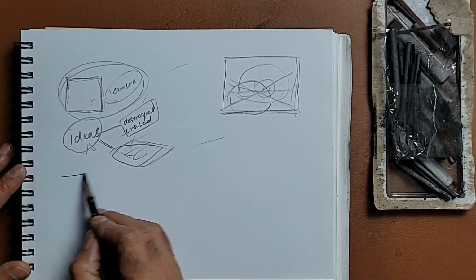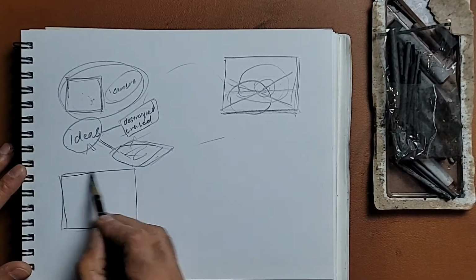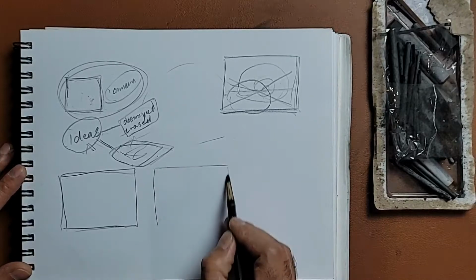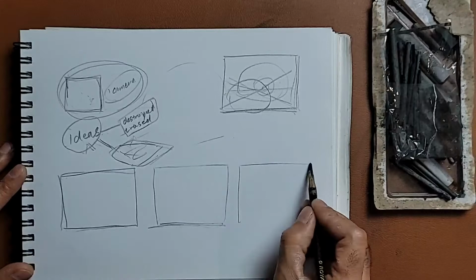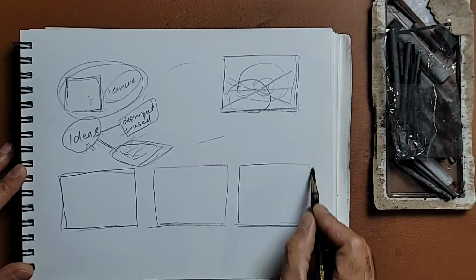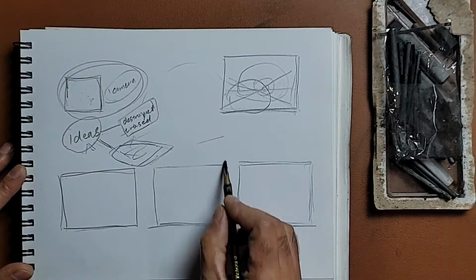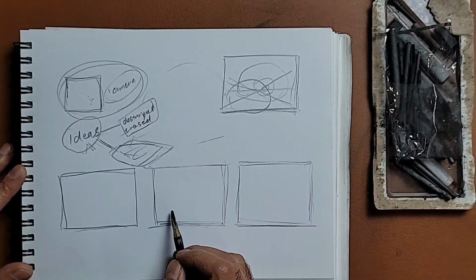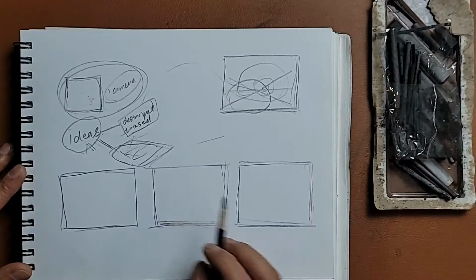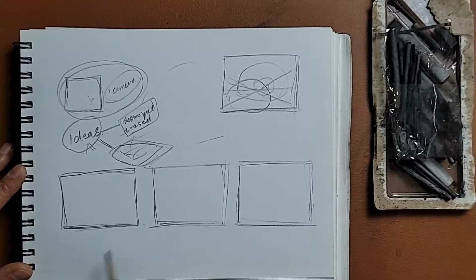Thumbnails are just small squares, imagining that's a paper, and this is what we going to use as a quick example to show how you're gonna build the composition.